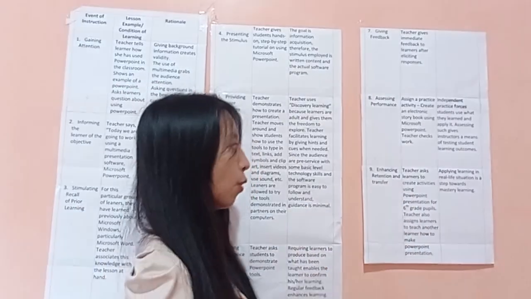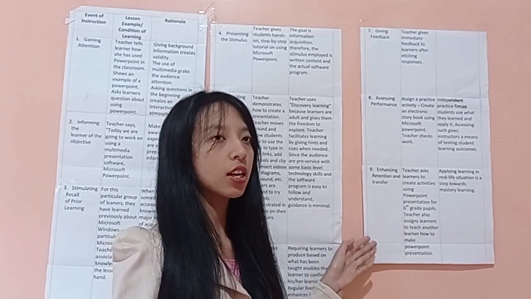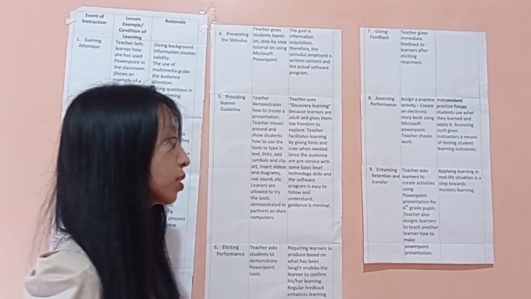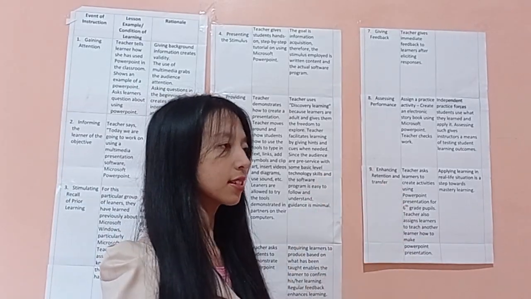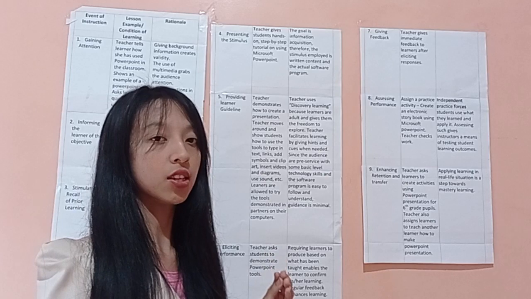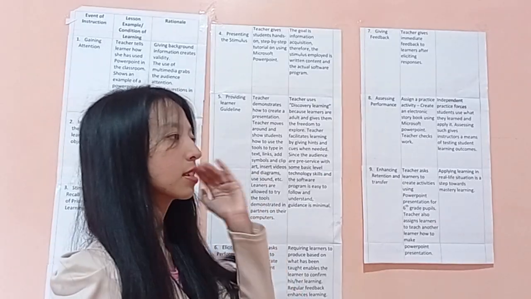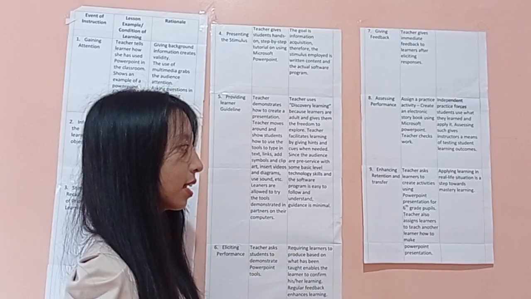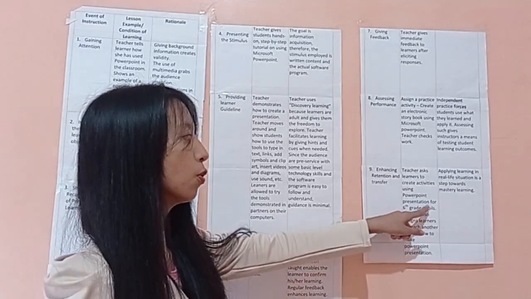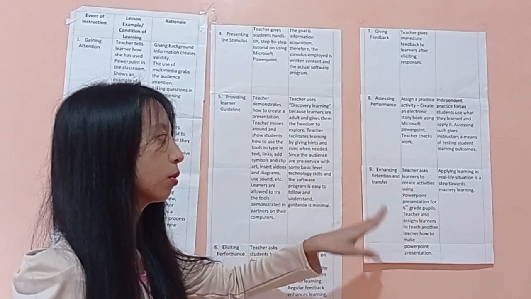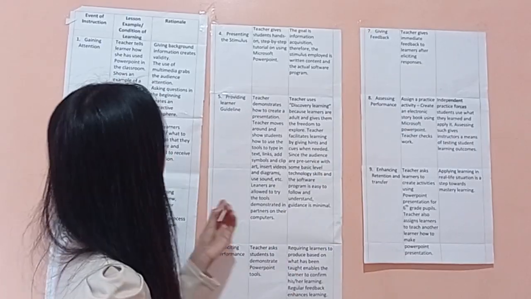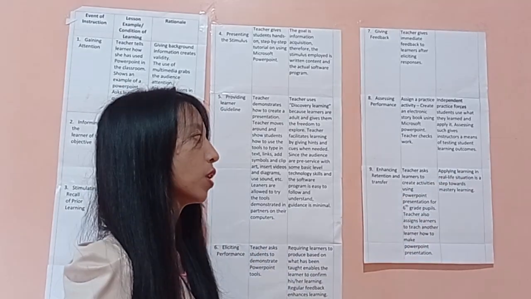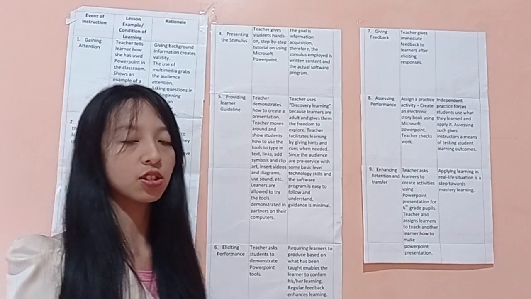using PowerPoint. So in here, it is not just all about demonstrating how to use the PowerPoint tools, but the teacher asks the students to create activities. So in this process, the students are not only demonstrating, but applying what they have learned through presentations or creating activities. And the rationale here is that applying learning in real-life situations is a step towards mastery learning.